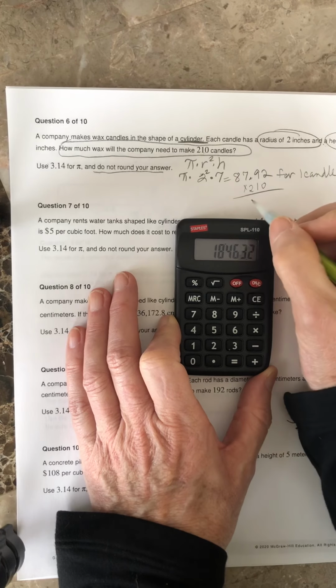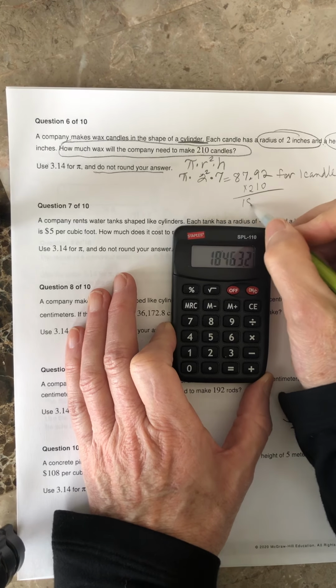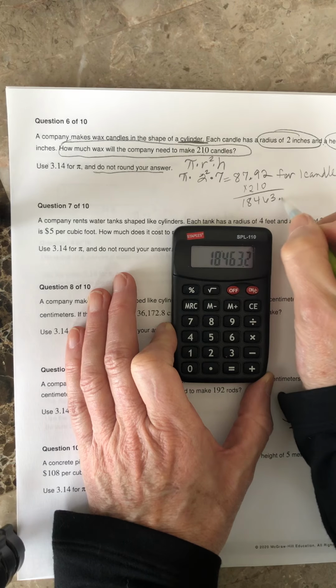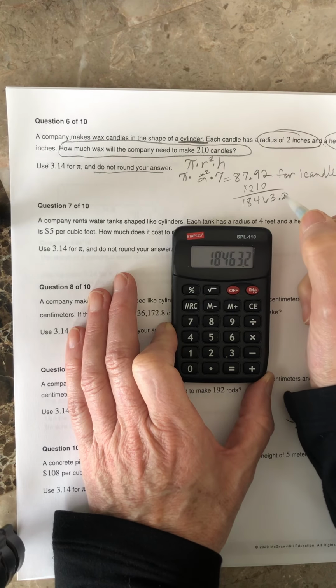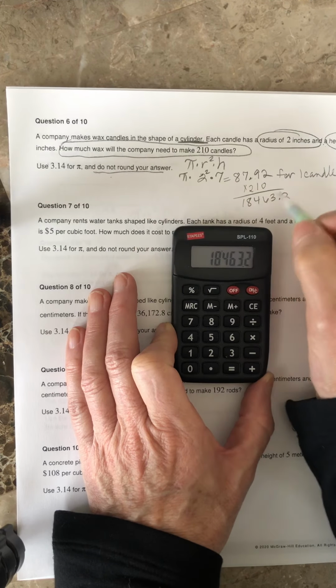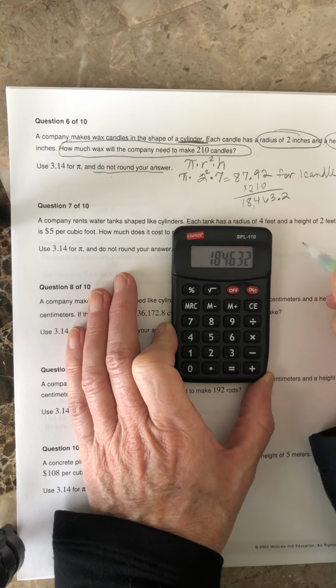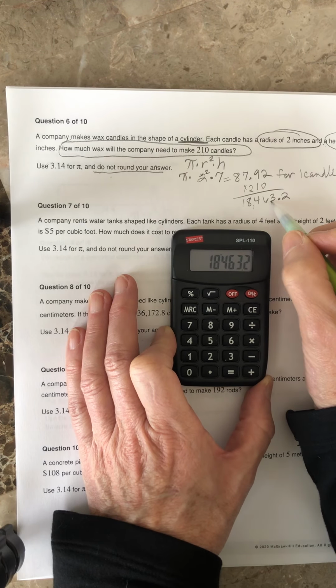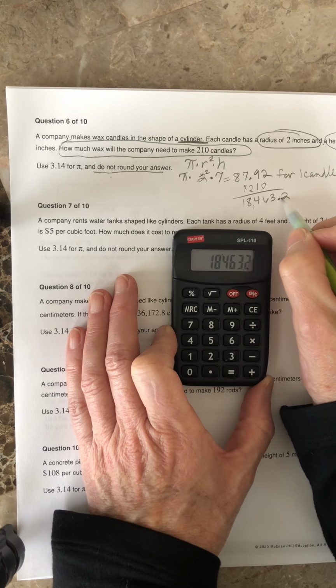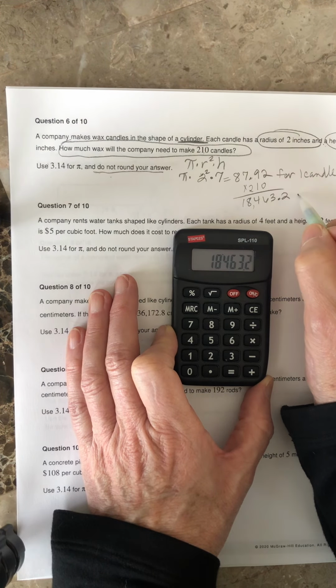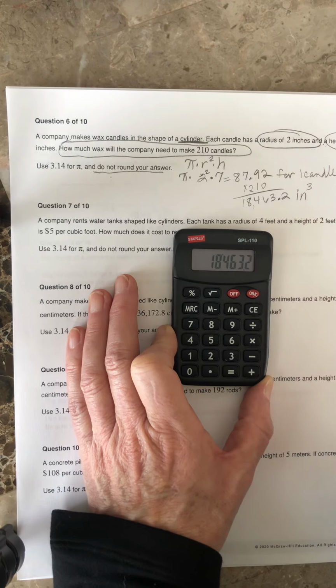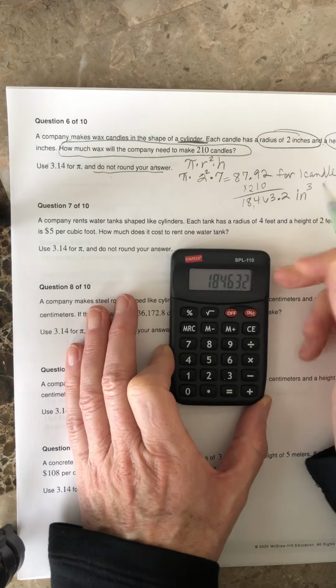And that equals a big number, 18463.2. And it said not to round your answer, so I'm going to leave it just like that, okay? And again, we need to put our units. So remember, when you're finding volume of anything, what do you do for the exponent? You keep it as a 3. So there's your answer.